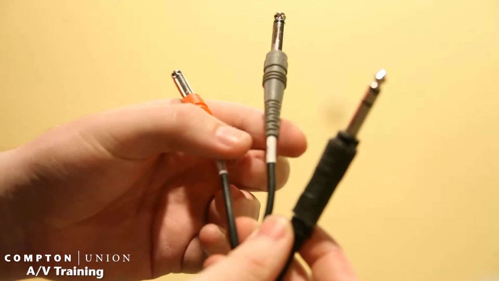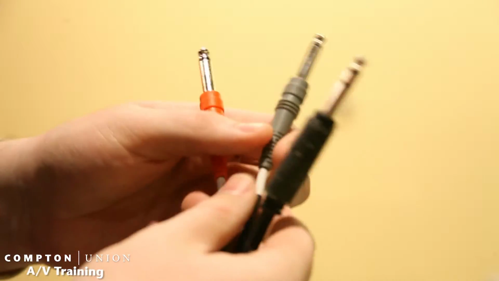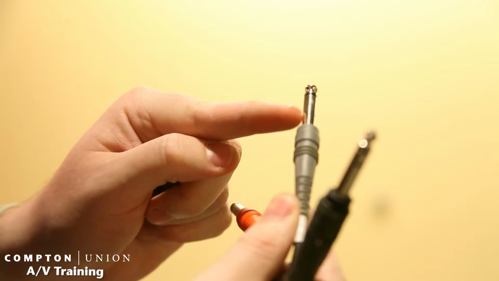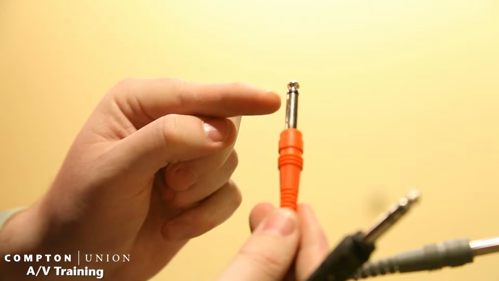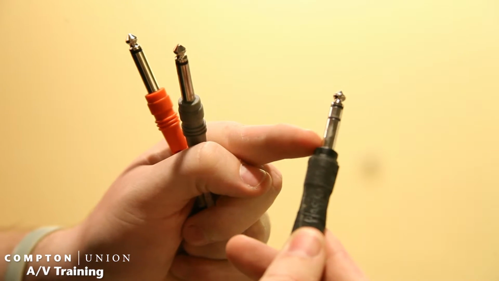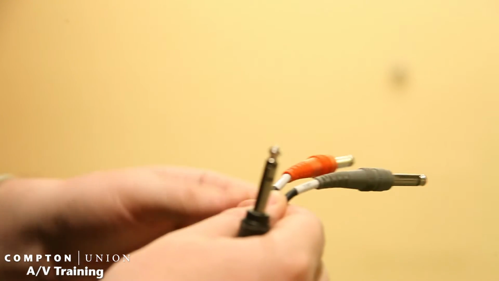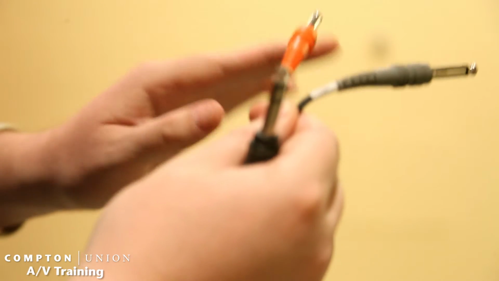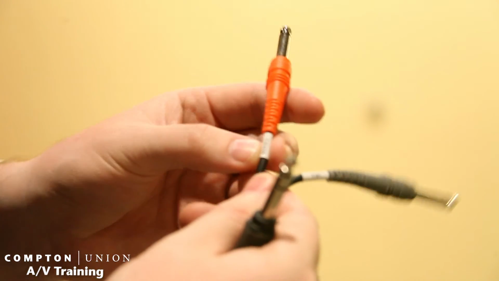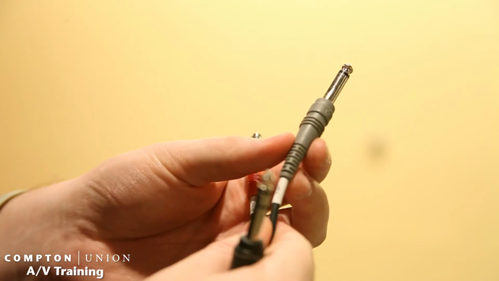We have the ring and the tip. This is the tip. This is the ground. For the ring, this is the ring. This is the ground. For the main one, we have the tip, the ring, and the ground. You'll notice in the back of the compressor it says return and send. So just to remember: ring is return, send is the tip.